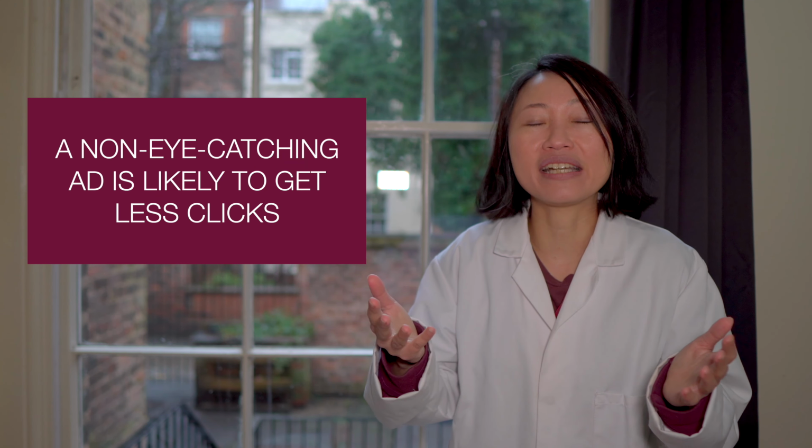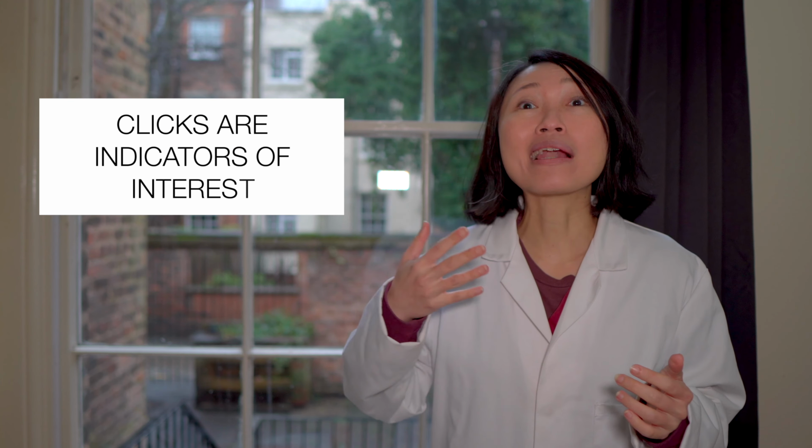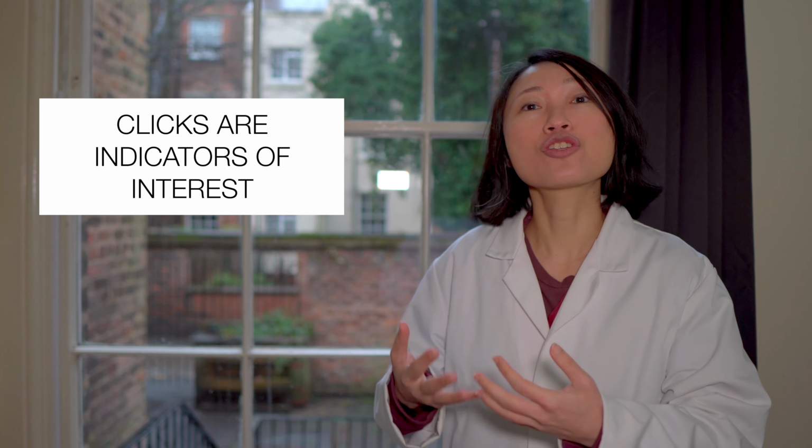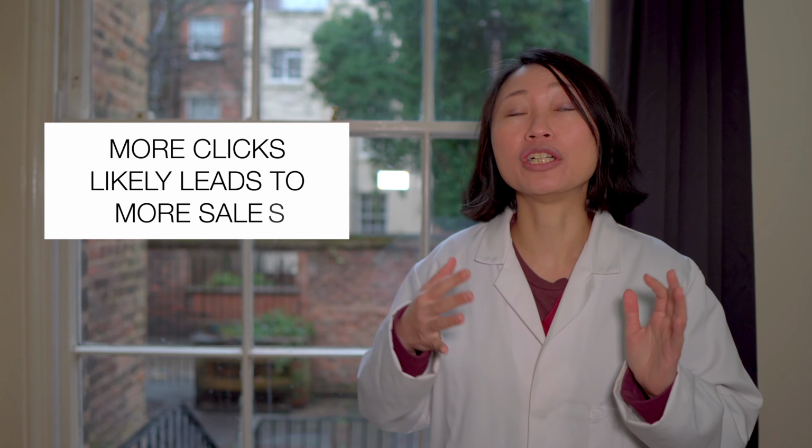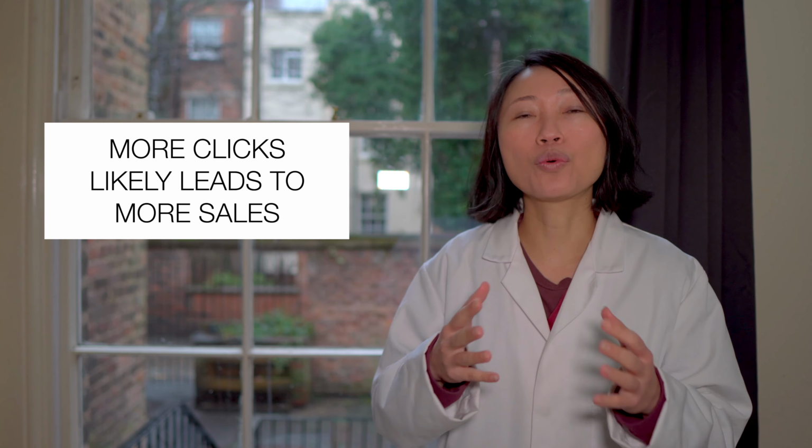And you will understand that even though you might get a lot of impressions, you might not necessarily get that interest. What you need to understand about this metric is that clicks are a measure of interest. And the more clicks you get, the higher the chance that one of those clicks is going to turn into your potential customer. And you also want to be monitoring your clicks closely.